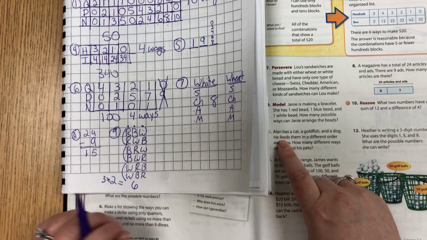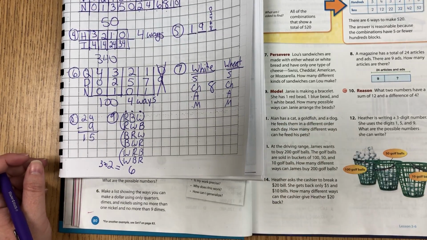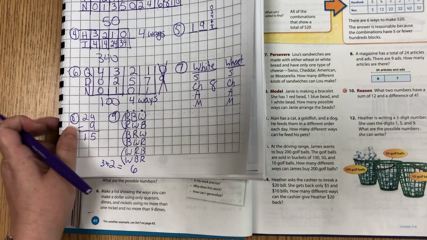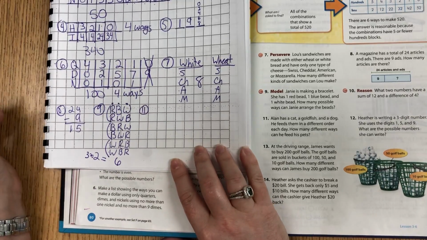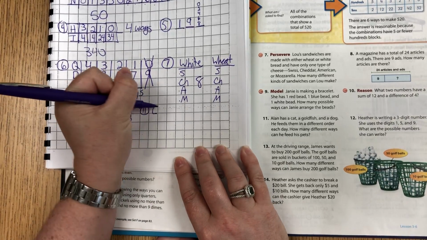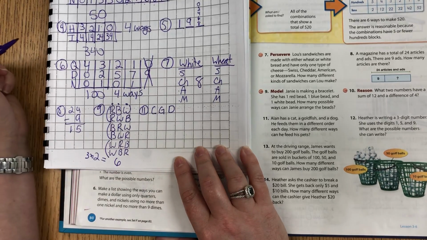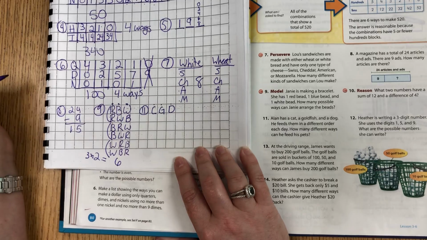Let's look at 11. It says, Alan has a cat, a goldfish, and a dog. He feeds them in a different order each day. How many different ways can he feed his pets? All right, let's try the shortcut way. First, I'm going to write down cat, goldfish, dog. How many do I have? 1, 2, 3.